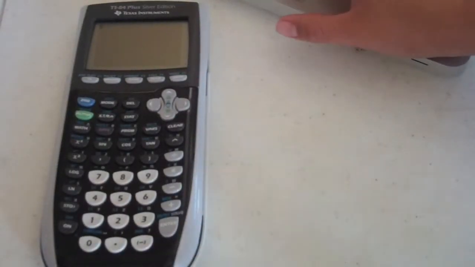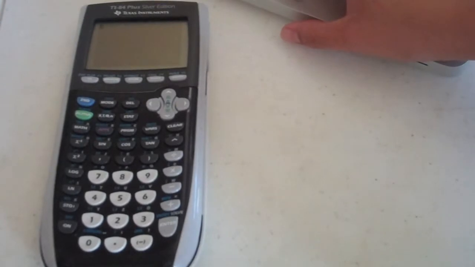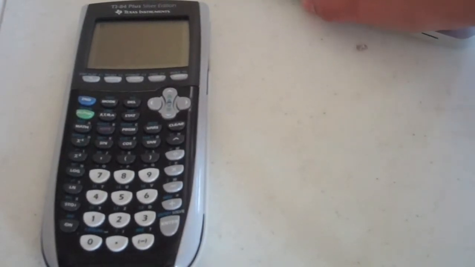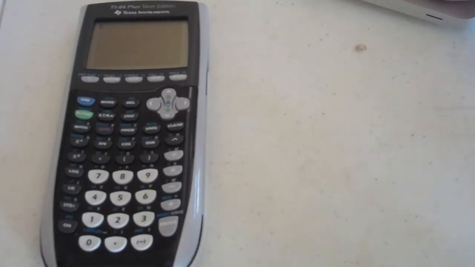Alright, let's start with matrices. Basically, matrices are just a way of organizing data. They can be added, subtracted, multiplied together, and used to solve systems of equations. Luckily, the TI-84 can do most of the work for you. For example, if you had a problem like this.